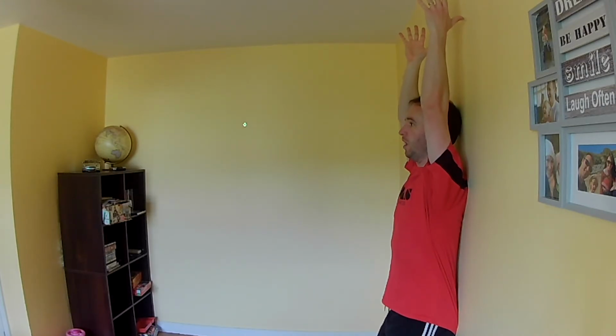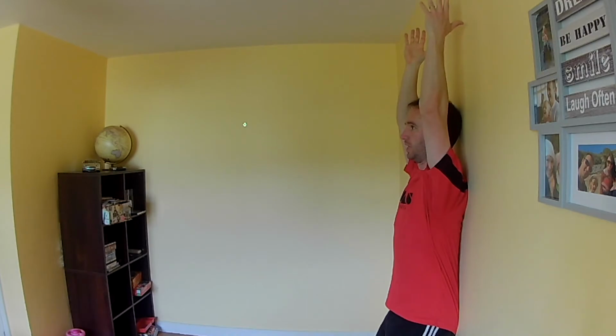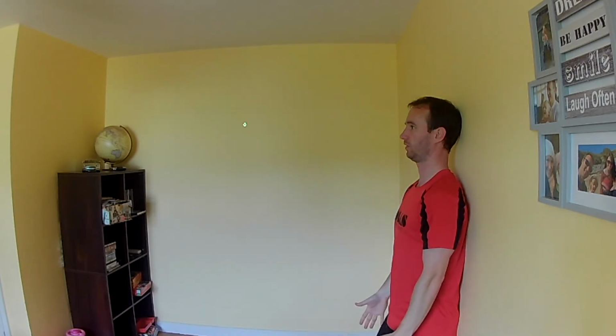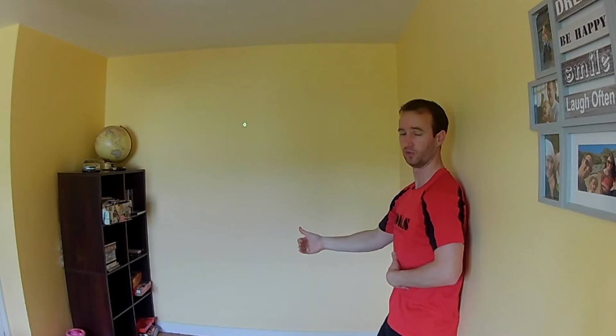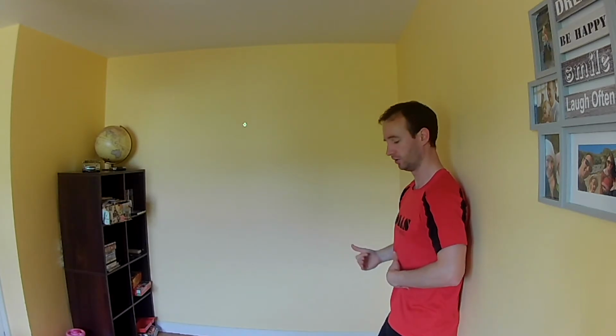Full exhale, bringing that rib cage down, and then back down again. If you want to make it a little bit easier, you shift your feet further away from the wall, a little bit harder, you go a little bit closer.